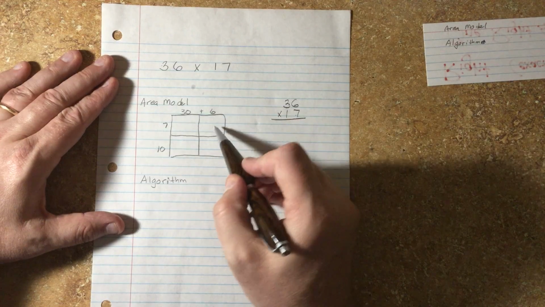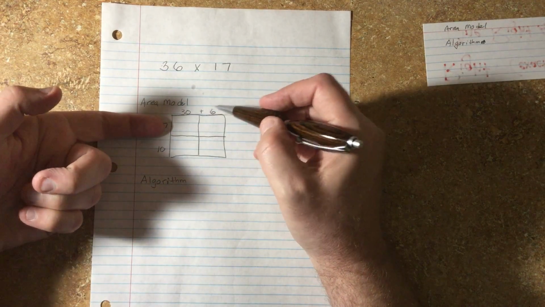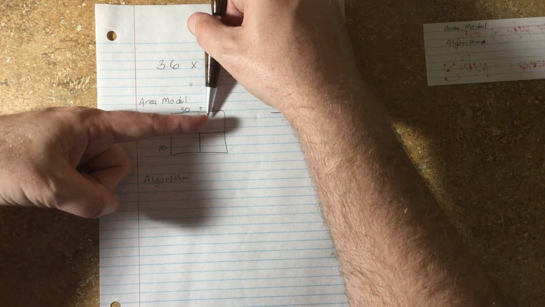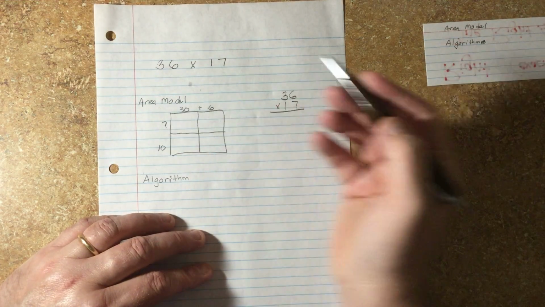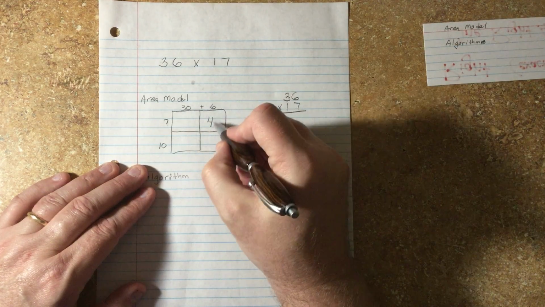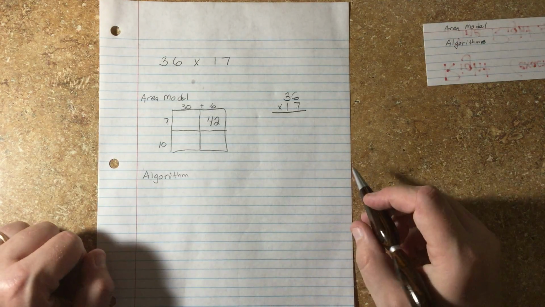So the first thing we're going to do is 6 times 7, because the 7 is in this row and the 6 is in this column, and we want to know where they meet, and they meet right here in this box. So 7 times 6, since that's a basic fact, we're going to go ahead and write that answer in, and the answer is 42.